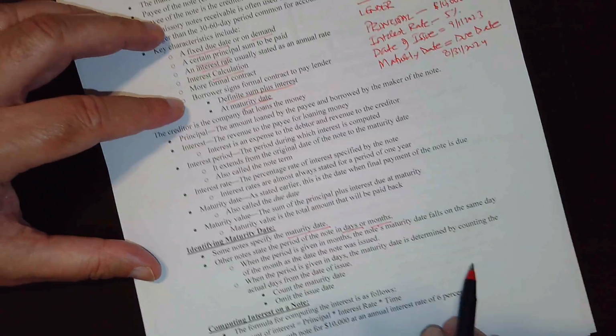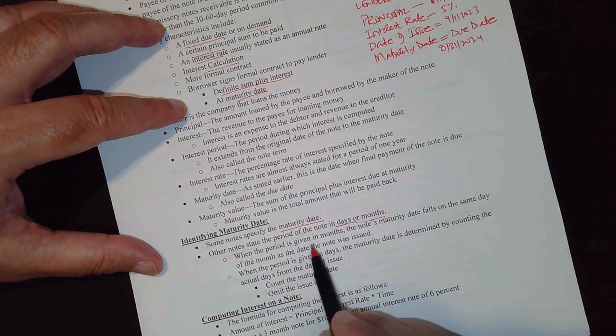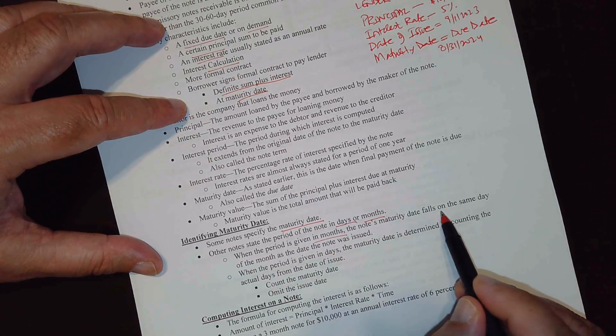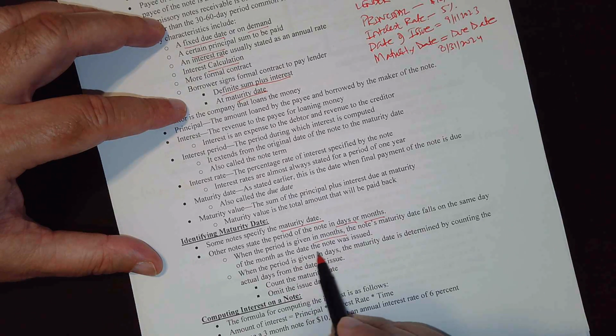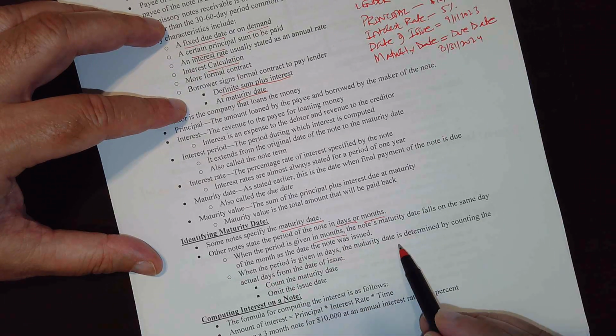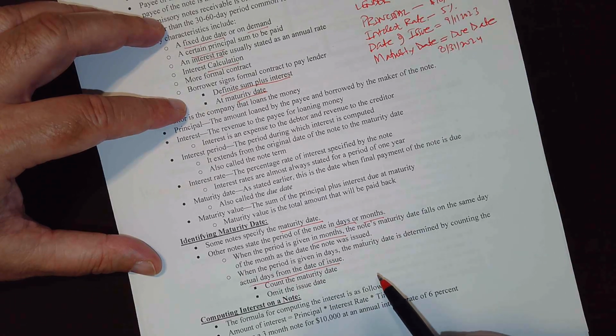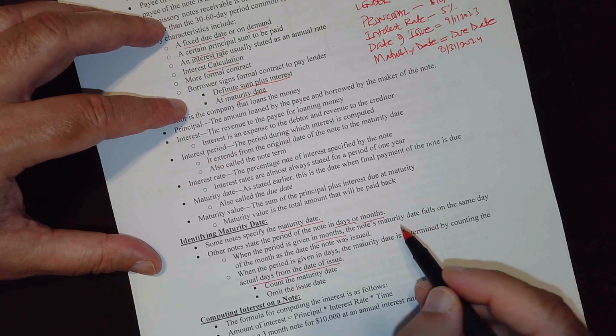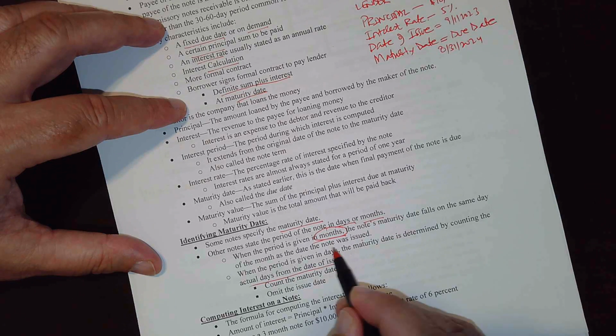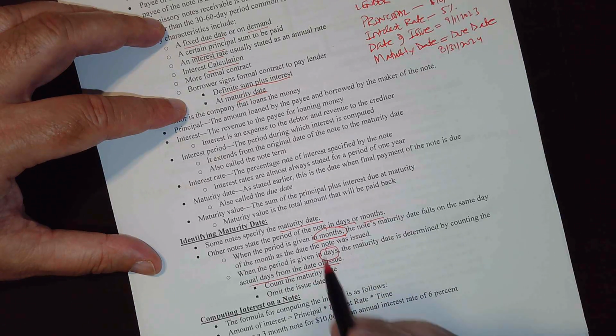It could be anything. When the period is given in months, the note's maturity date falls on the same day of the month as the date the note was issued. When the period is given in days, the maturity date is determined by counting the actual days from the date of issue. Okay. Because you will have some questions in the homework, quiz, and exams that have months, and in some you will find days, you need to learn both methods to calculate the interest.